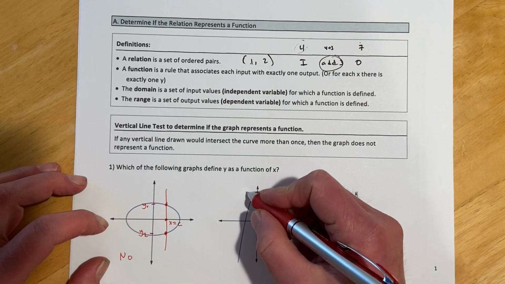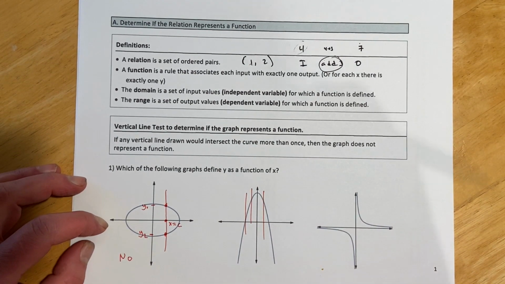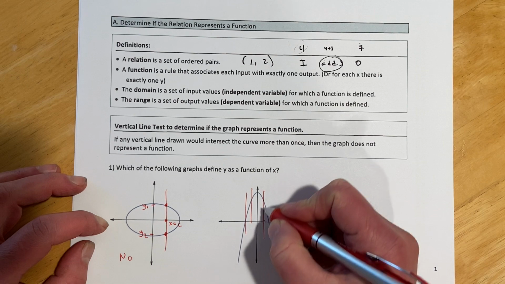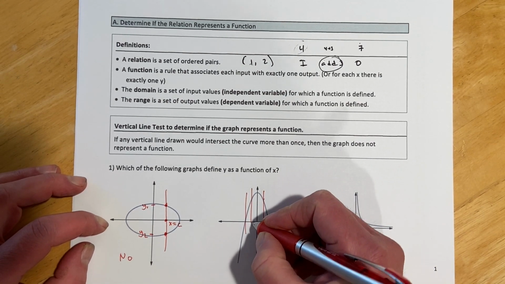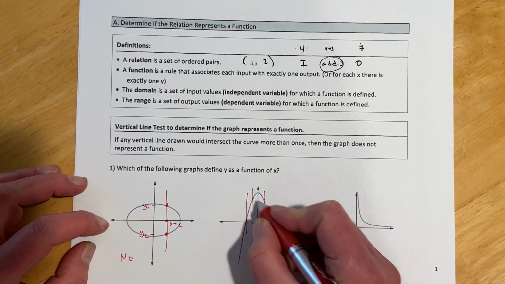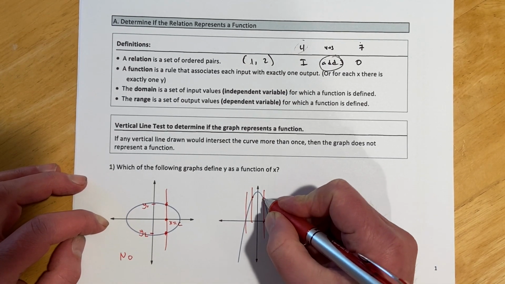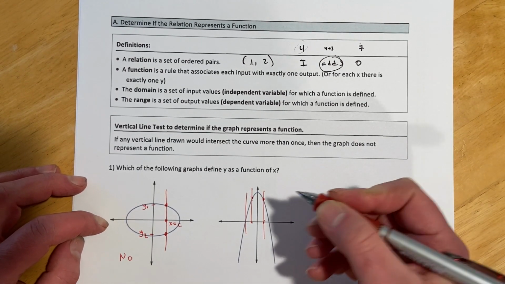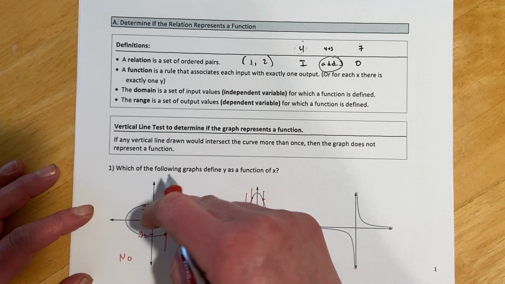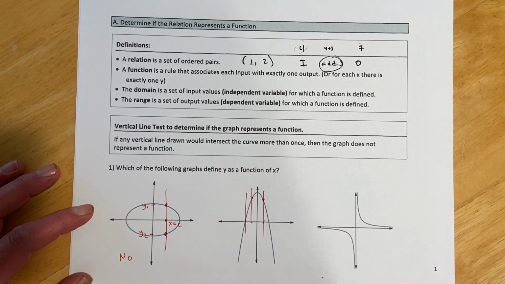Versus these next two, any place I draw a vertical line, I only hit it once. So for this x, there's only one y. For this x, there's only one y. Notice you can get the same y more than once. When x is this, it could be this y. When x is the opposite, same y. That's cool. But you can't have more than one y for a given x.